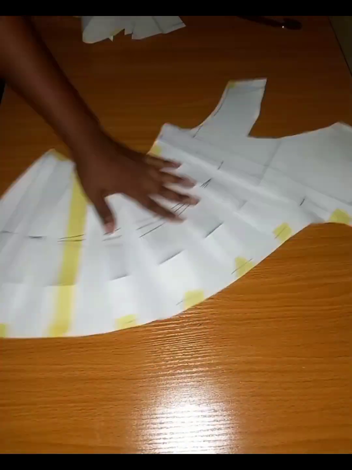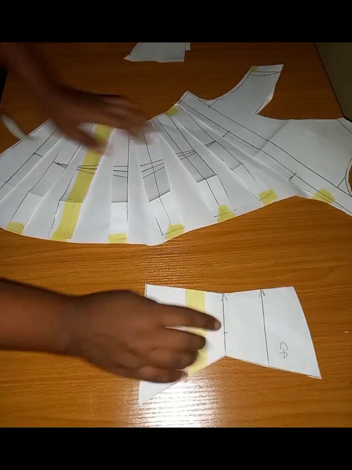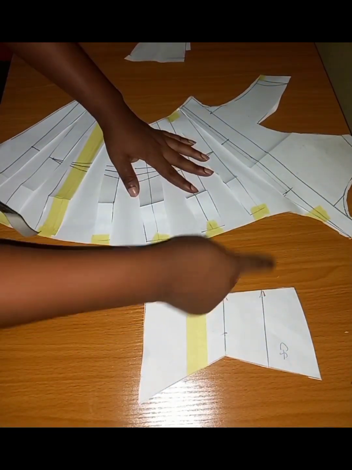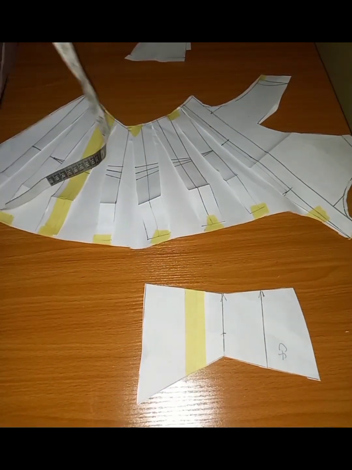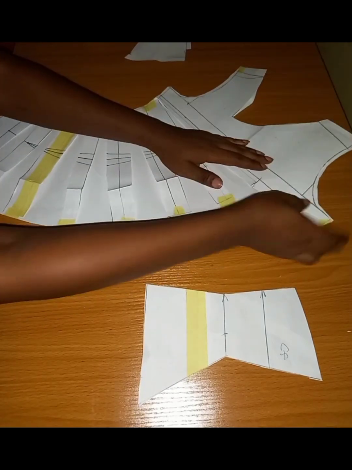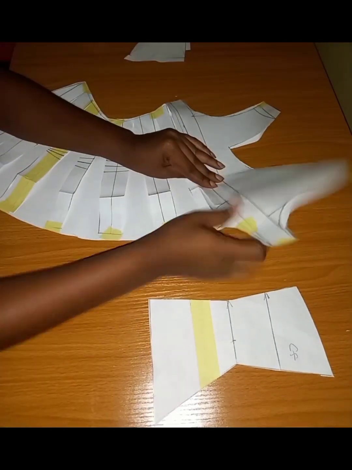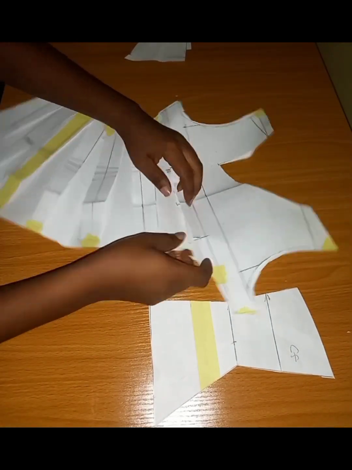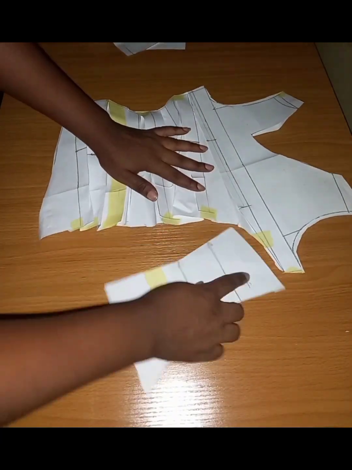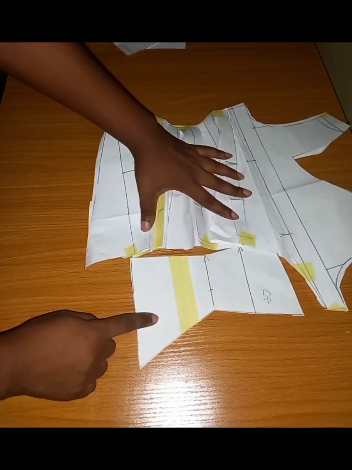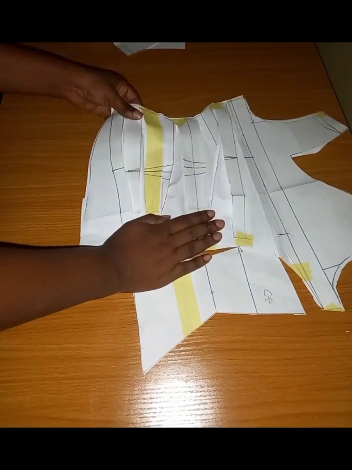So guys, this is how it looks. Once you fold this inward, it will match with these pieces here. So I'm just going to try and fold it. The paper is a little bit hard, so I'm just going to try and fold it. You can see how it looks already.